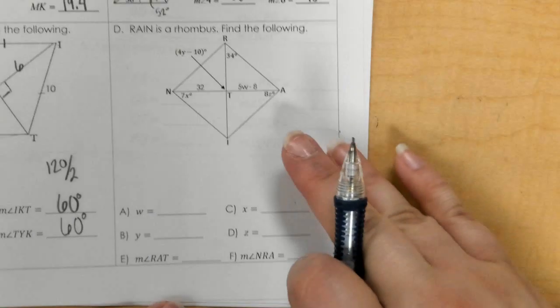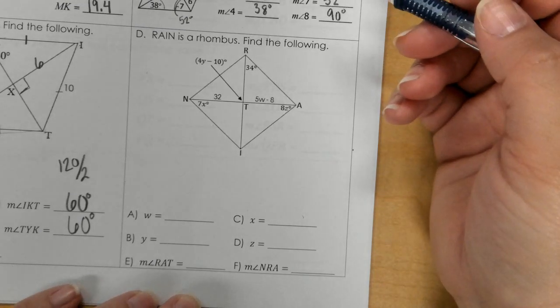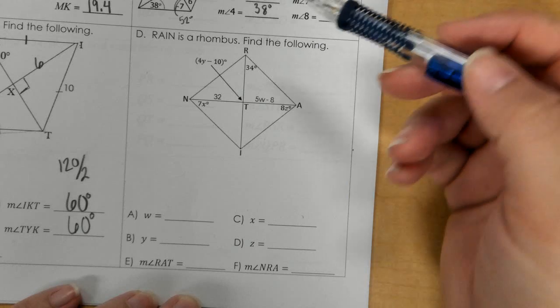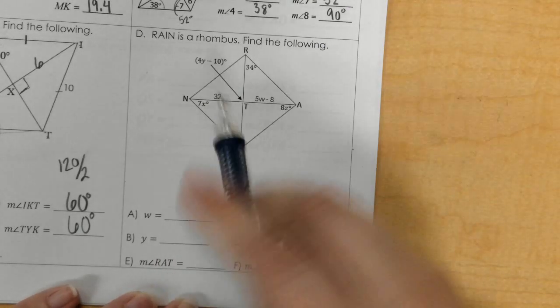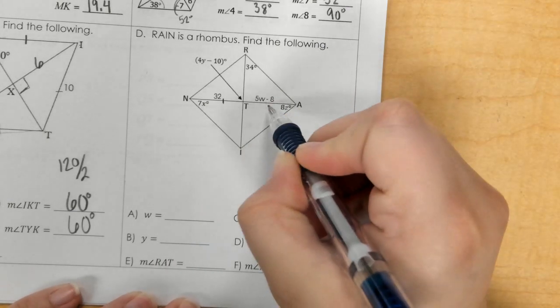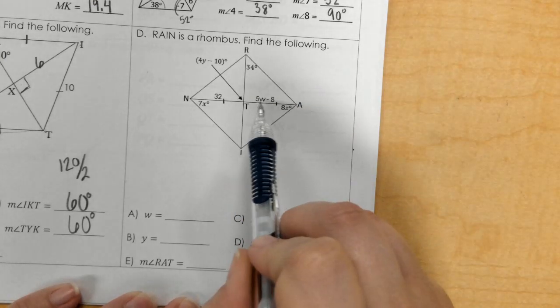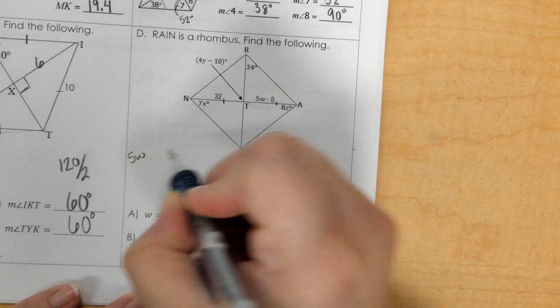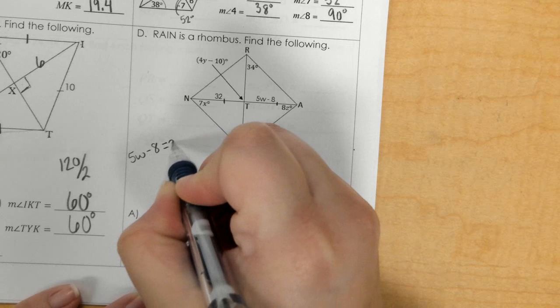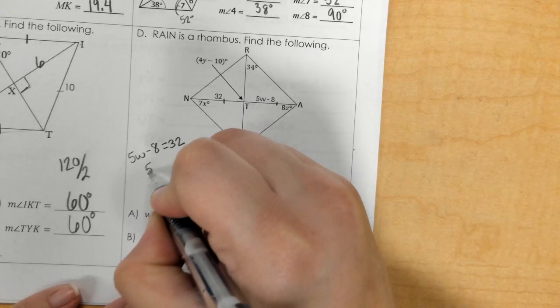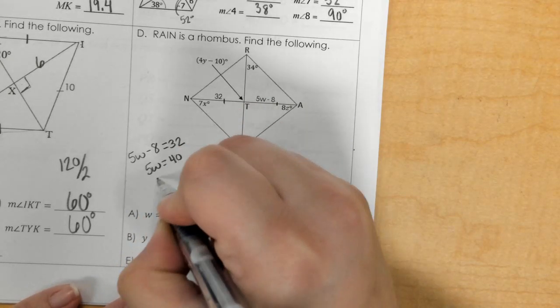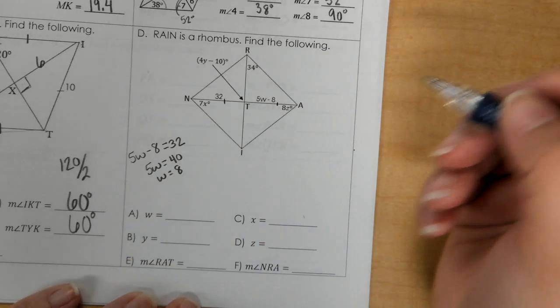Okay, the last one for rhombus, it says RAIN is a rhombus. Find the following. So for W, we know that the diagonals here are congruent. So we could say 5W minus 8 equals 32. And if I work this out, we get W is 8.